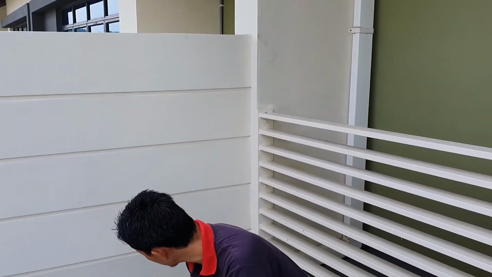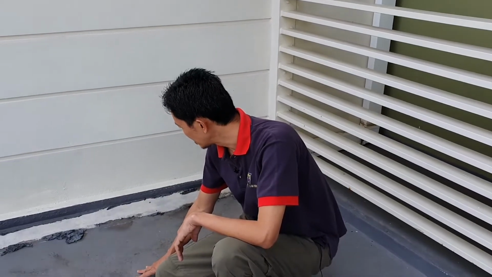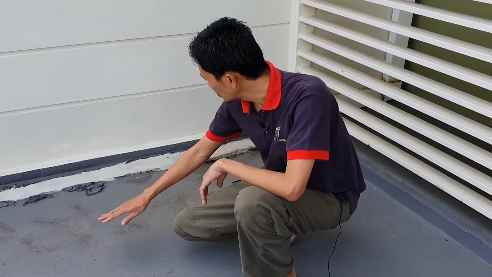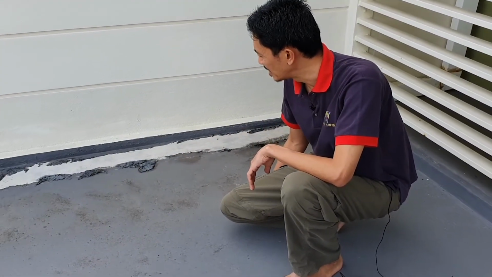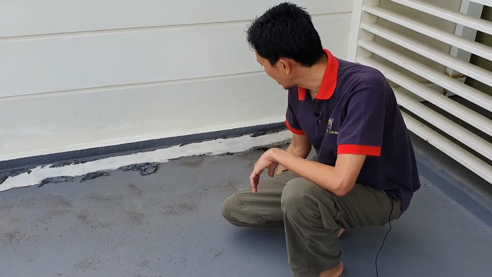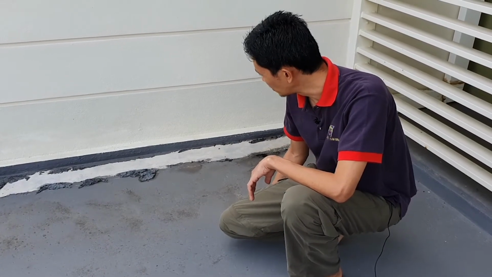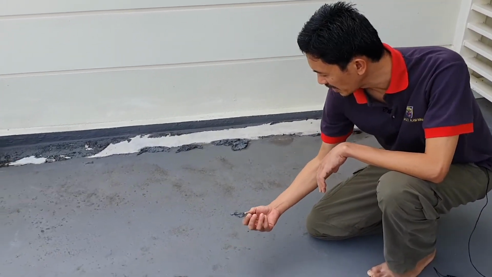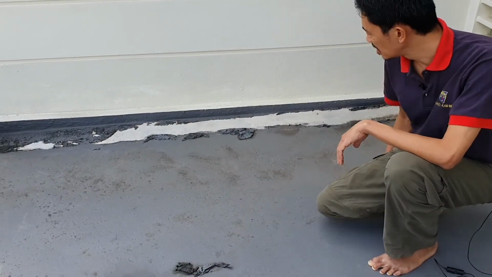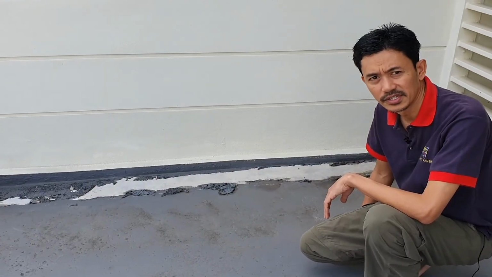So we are here at the top of the floor slab, where we see the leakage and the peeling paint underneath just now. When we look at the construction of the floor, this is actually a floor slab, topped on the surface with cement render, and then additionally a layer of waterproof paint is applied over the surface.